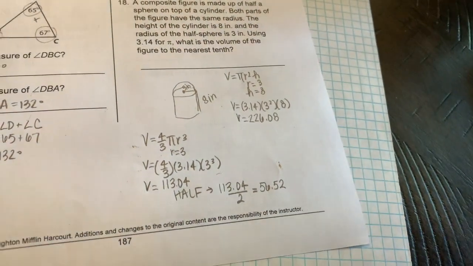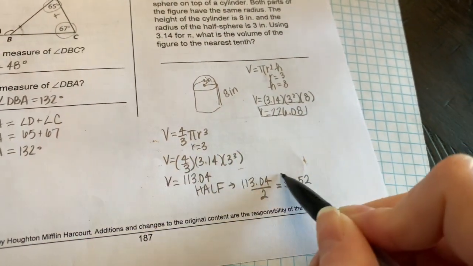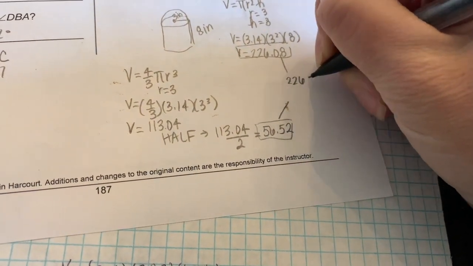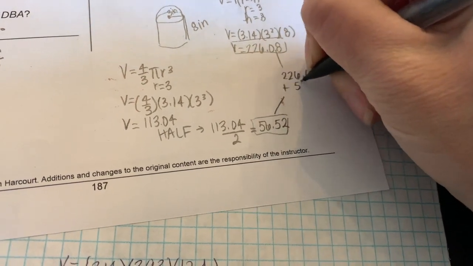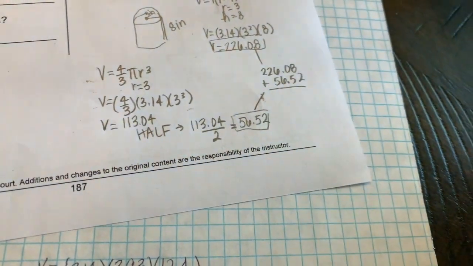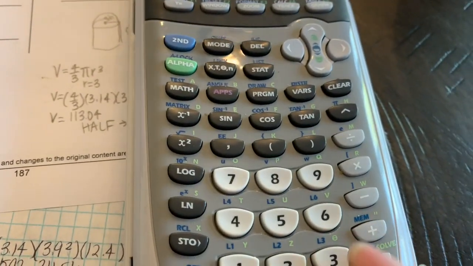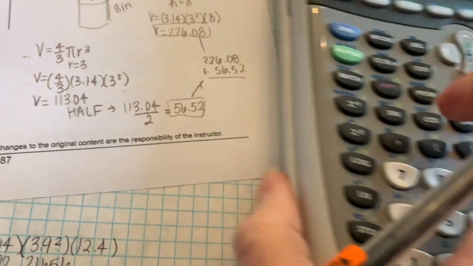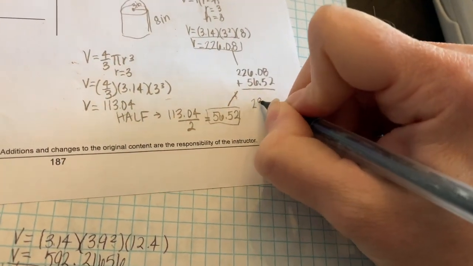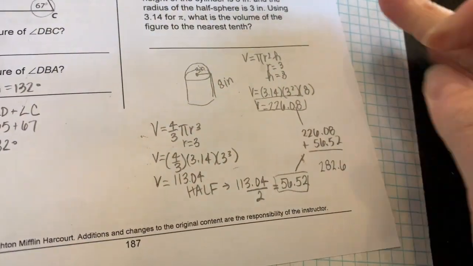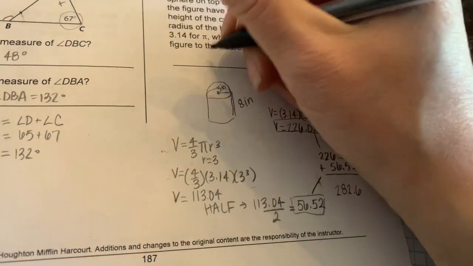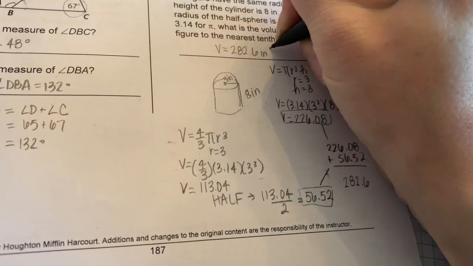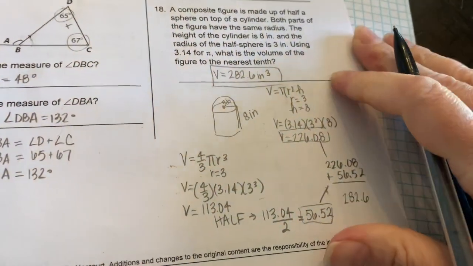Okay, so now I have the volume of the cylinder and the volume of the half of the sphere, and all I have to do now is add them together. So 226.08 plus 56.52, just plug it in here. You can add it to your previous answer, 226.08. You get 282.6. And I'm already rounded to the nearest tenth, so I don't have to do anything. That would be my answer. So I'm going to write 282.6 inches cubed. That's my final answer.